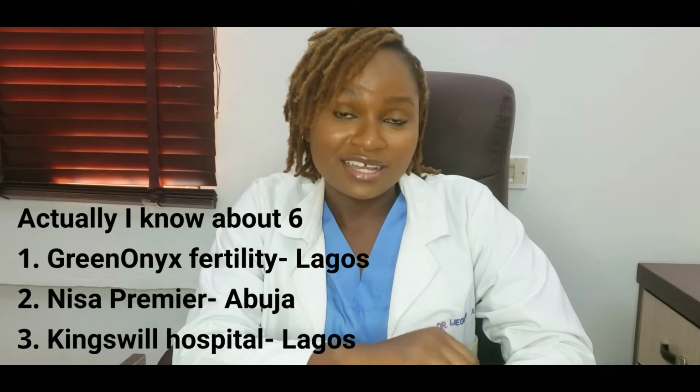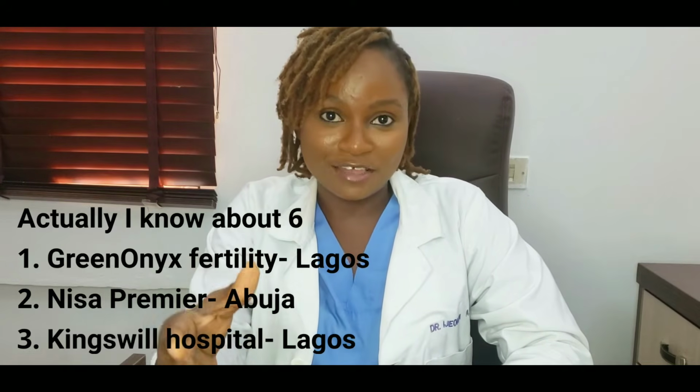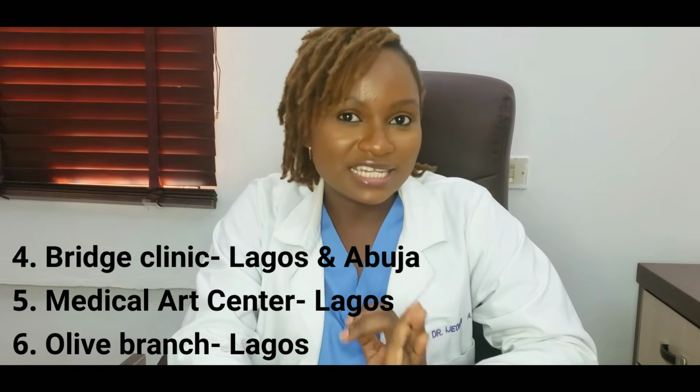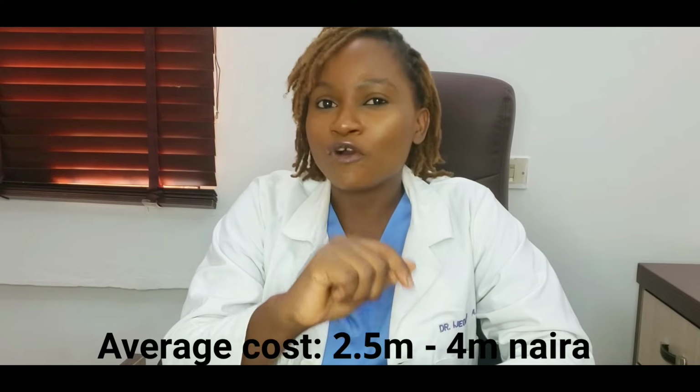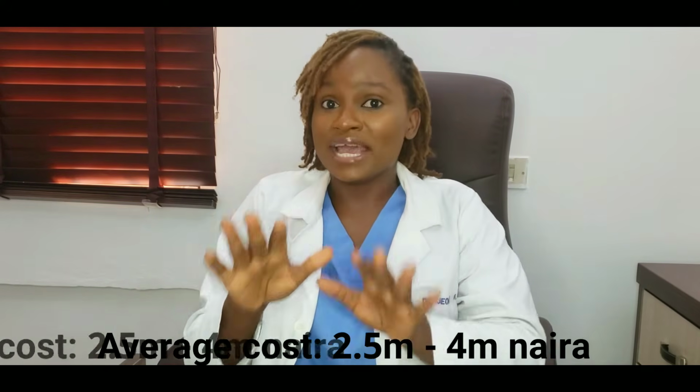The good news is, there are 2 clinics that I'm aware of in Nigeria that actually offer this service, that is the preimplantation genetic testing for sex selection. One is in Abuja, the other one is in Lagos. The cost of this procedure is 2.5 to 4 million, and this is minus the cost of IVF itself.